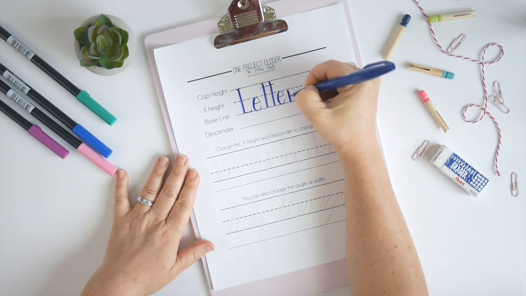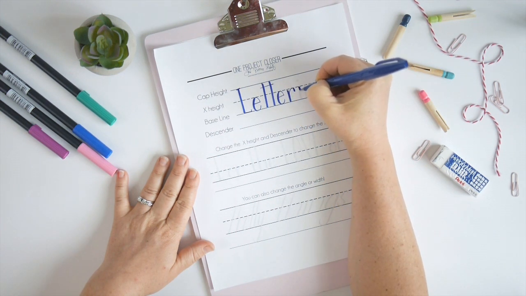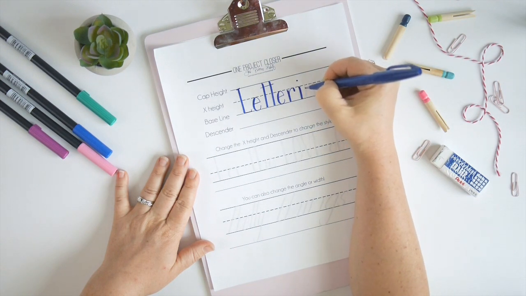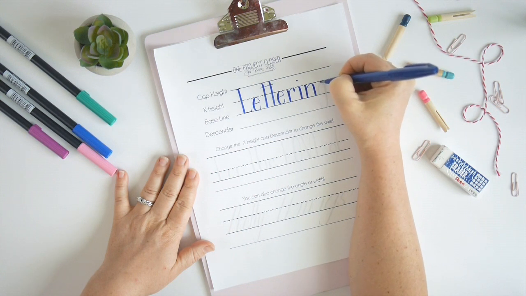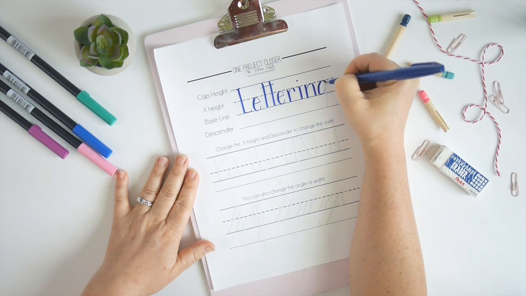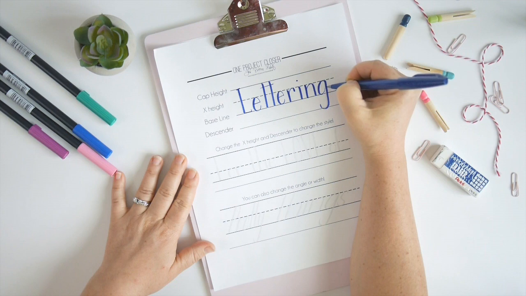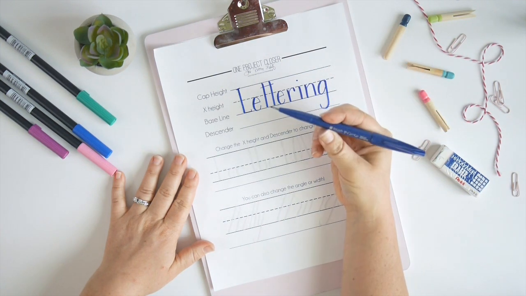And I'm starting first with letters that are not cursive, just to give you an example of what we're talking about. In this video, I'm using my Pentel sign brush in blue.